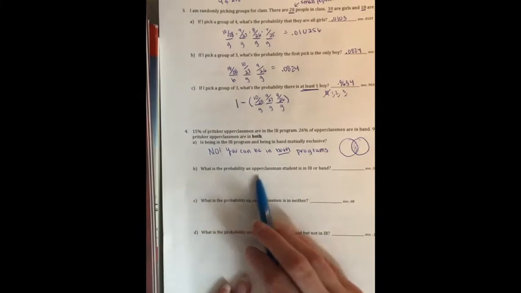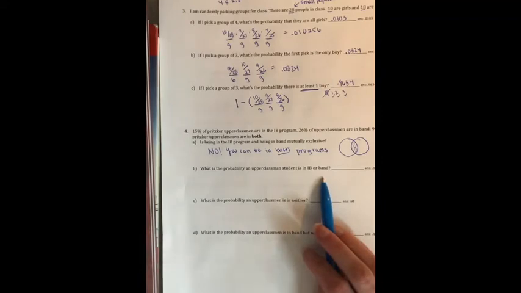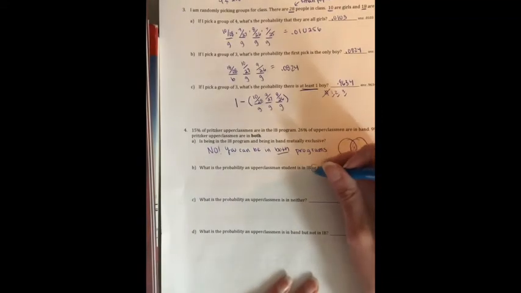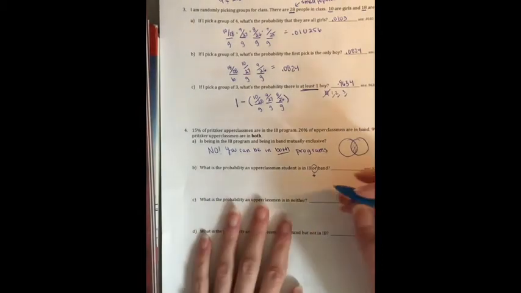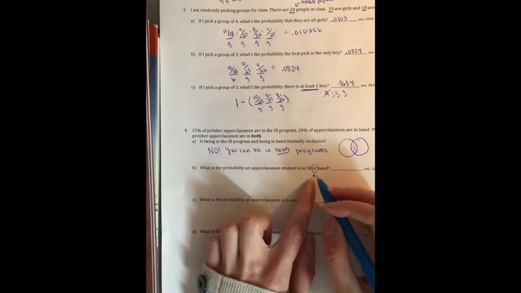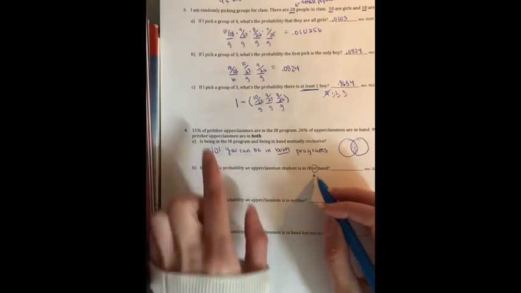What is the probability that an upperclassman is in IB or band? I know that or means add, so there's a couple ways to do this. One is to say, okay, I know from my rules that it means add, but I need to make sure I'm not double counting.